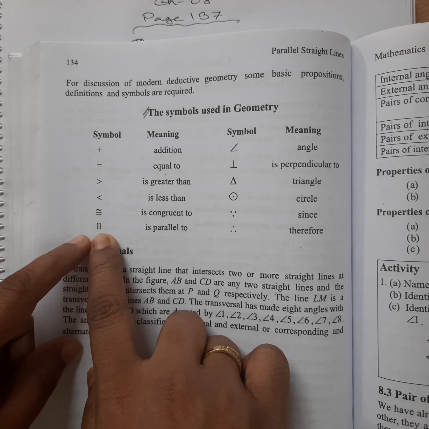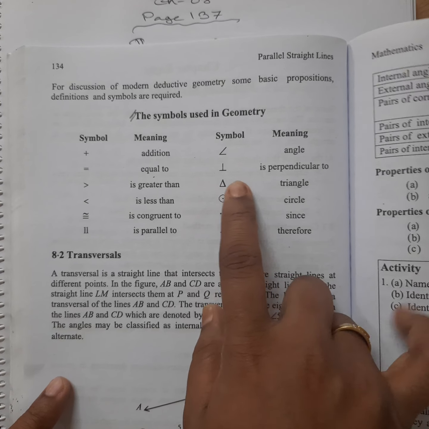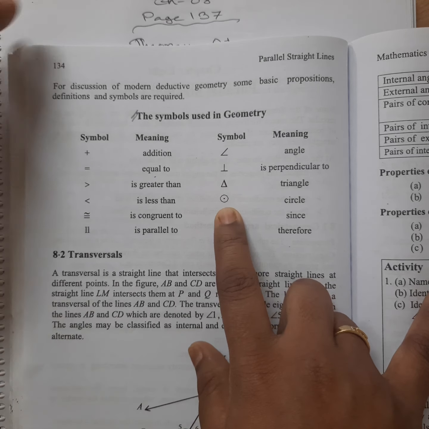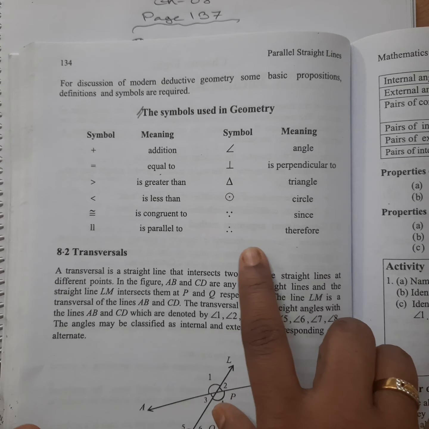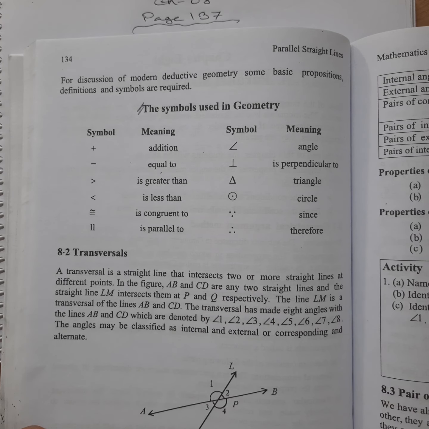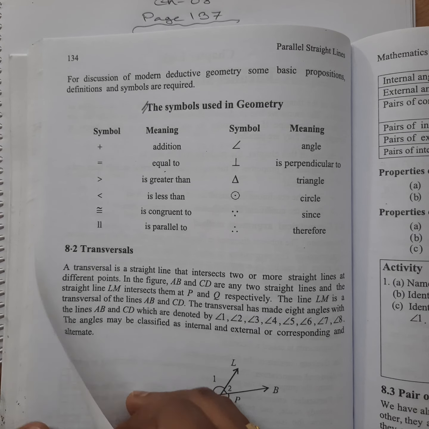That one is the parallel sign, which we can also write like this. That is the angle sign, perpendicular sign, triangle sign. This is the circle, which we may not be using anyway. That one is 'since', and that one is 'therefore', which are broadly used in our math and any other subjects.